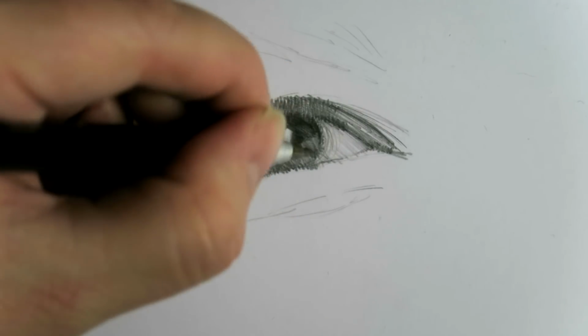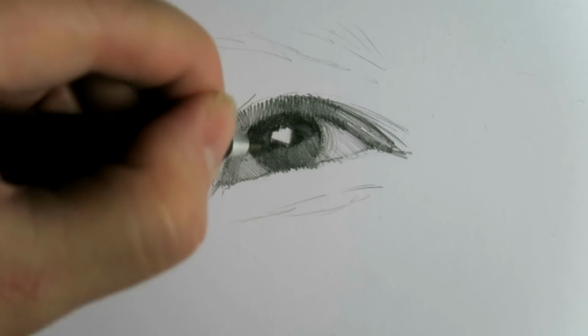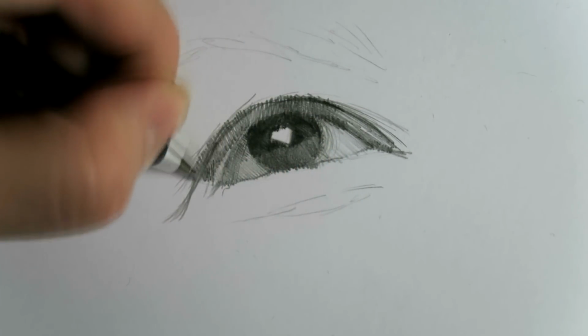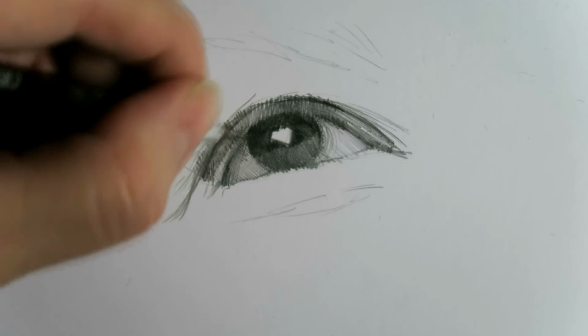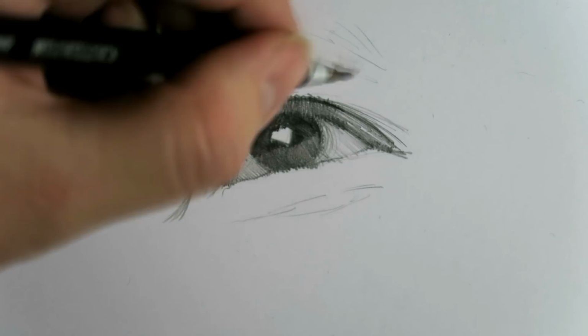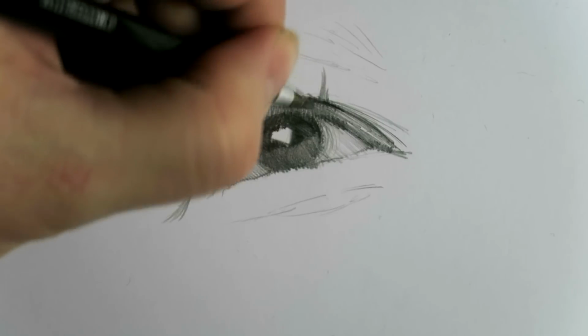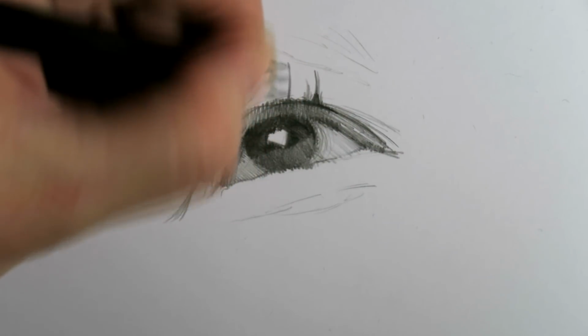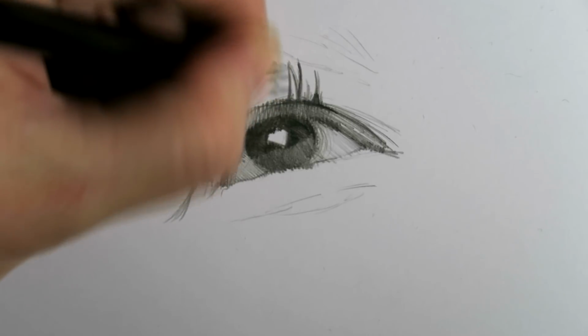Here I'm adding tonal values. Also the white of the eye I defined with tonal values. I do not leave it white, but I want to define it with a certain gray here as well. The eyelashes, I'm adding them here.